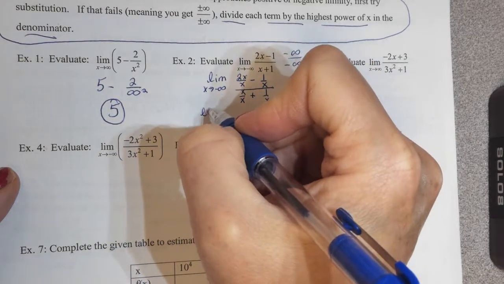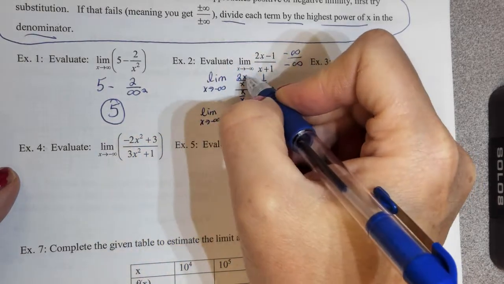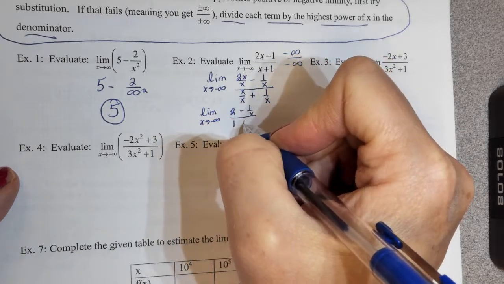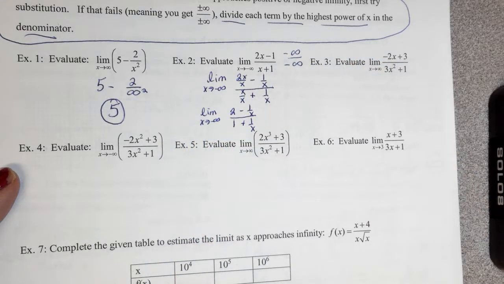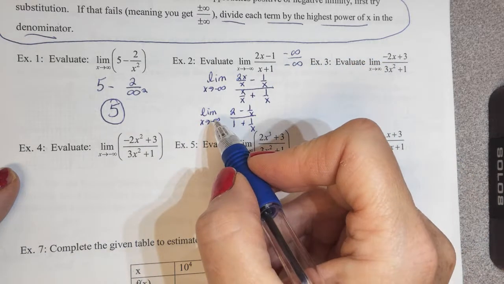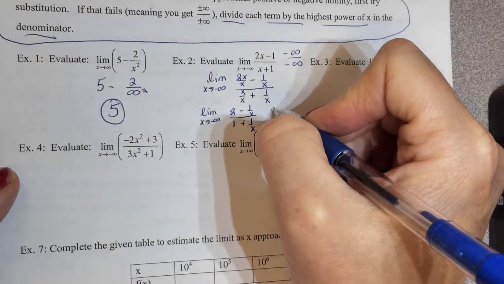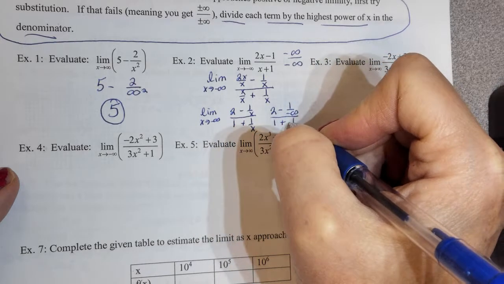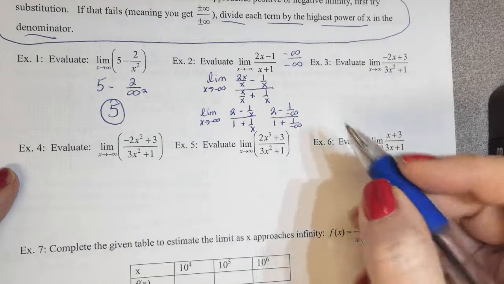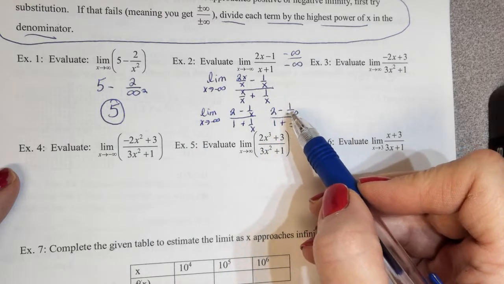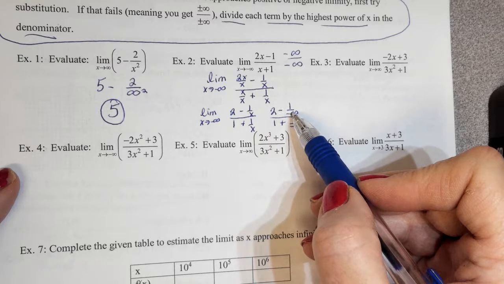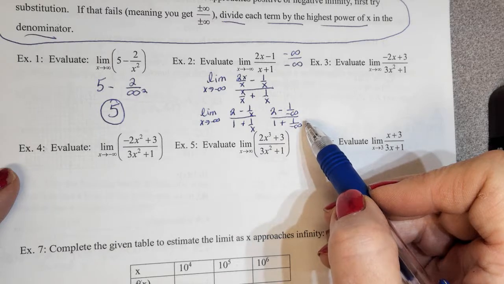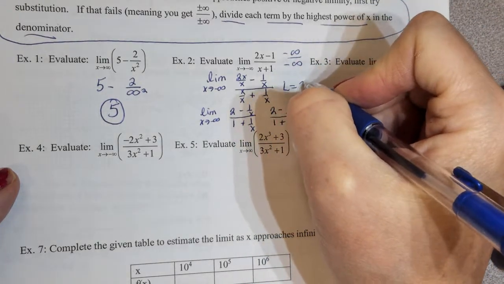Now I'm going to simplify that. 2x divided by x is 2, minus 1 over x. X over x is 1, plus 1 over x. Now I'm going to plug in my negative infinity. So I'm going to have 2 minus 1 over negative infinity, 1 plus 1 over negative infinity. What did we say up above any constant divided by infinity is? 0. So if I have 2 minus 0 over 1 plus 0, what's the answer to this? 2. So the limit equals 2.